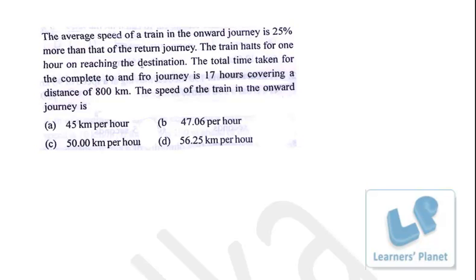Now this problem, from time, speed and distance. The average speed of a train in the onward journey is 25% more than that of the return journey. The train halts for 1 hour on reaching the destination. The total time taken for the complete to and fro journey is 17 hours, covering a distance of 800 km. The speed of the train in the onward journey is?